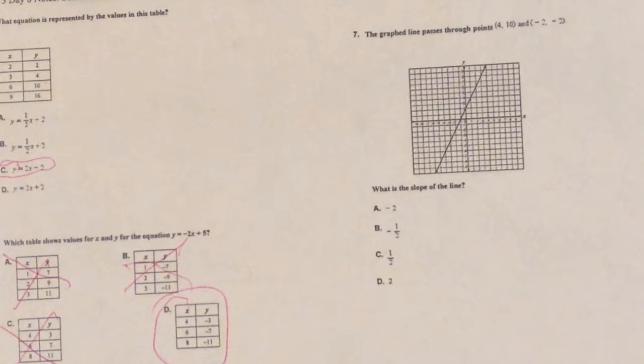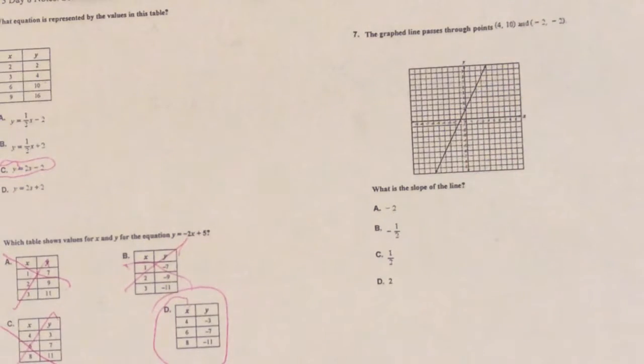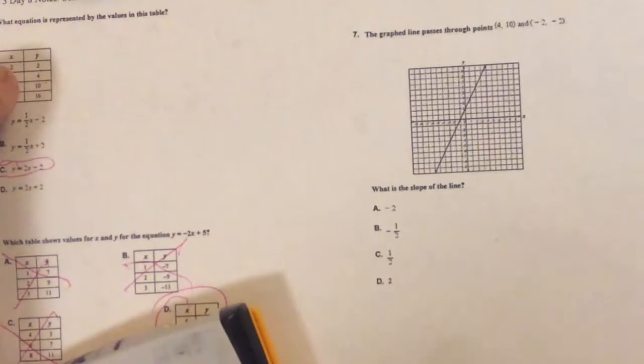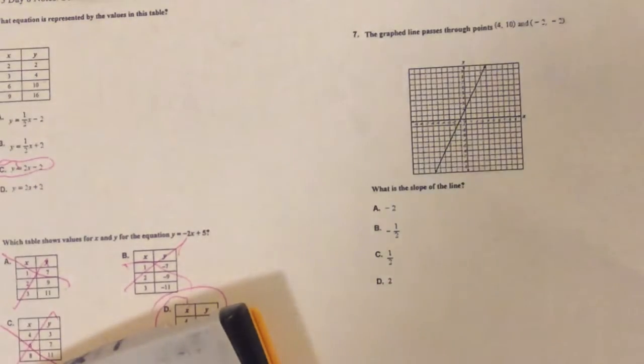The graph line passes through points (4, 10) and (-2, -2). What is the slope of the line? Well, there's two ways you can solve this. The first way is to do the rise over the run. The second way is to do a table using those 2 points and find the slope between the 2 points, either with your calculator using stat edit or doing it by hand. So really, there's 3 different ways that you can solve this. It just depends which is your favorite and if you have access to the calculator or not.